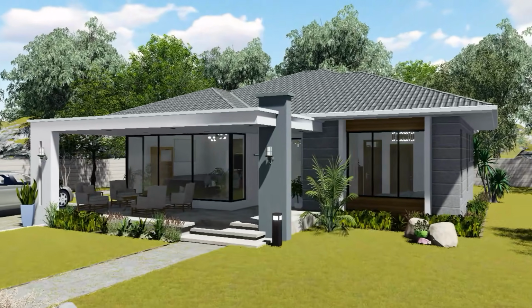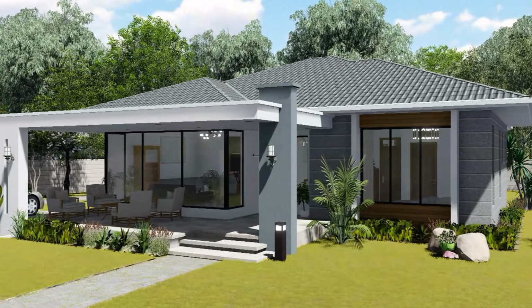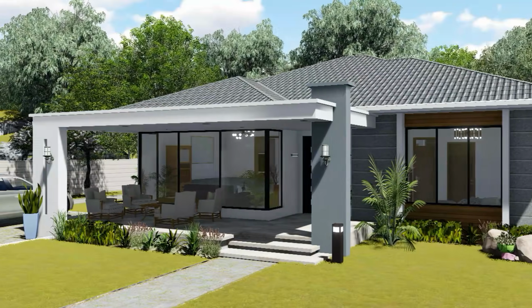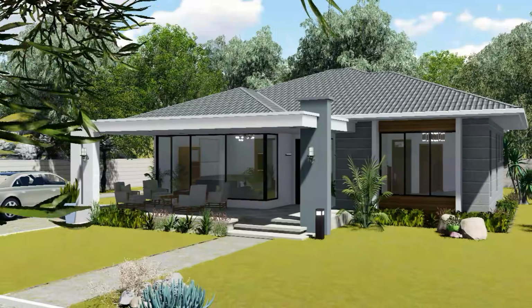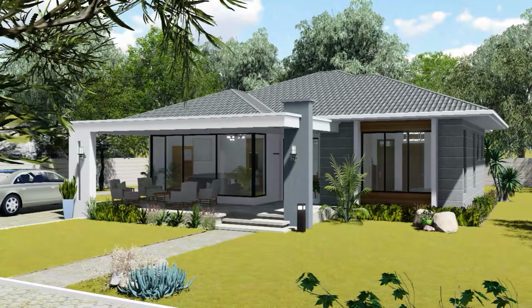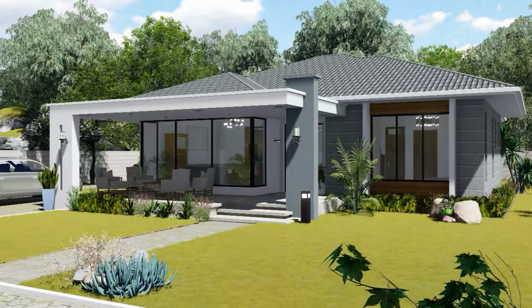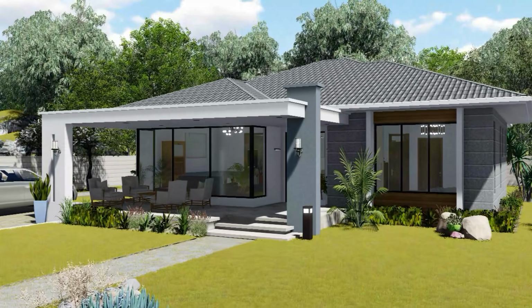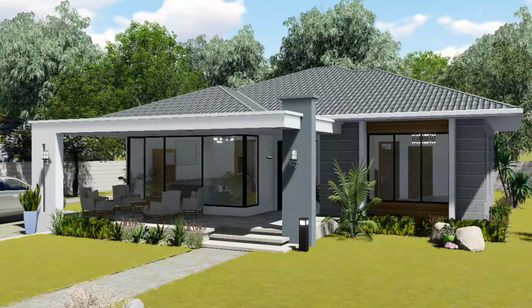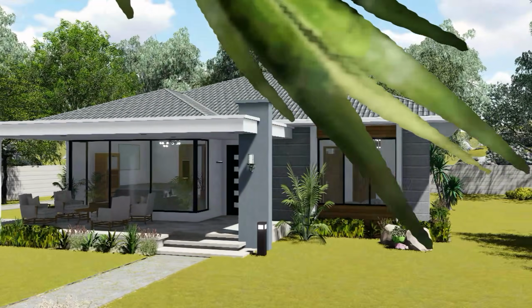And this porch here is quite extensive. It can accommodate a lot of seating, which is a plus, because in our traditional African settings, unapenda kukaa nje and drink your tea, sip your juice while watching the sunset or the sunrise.